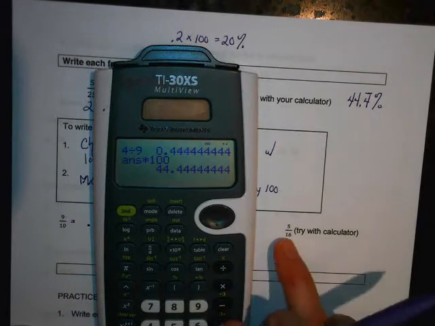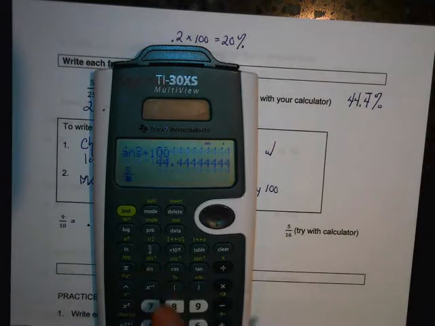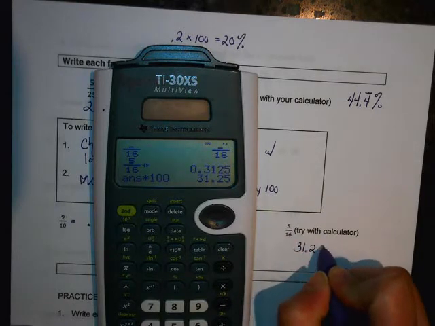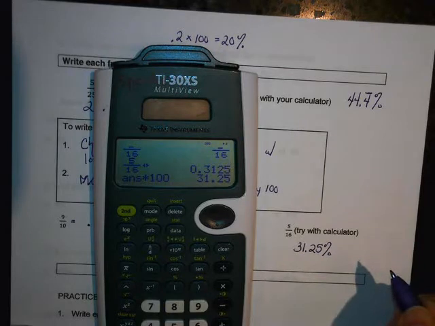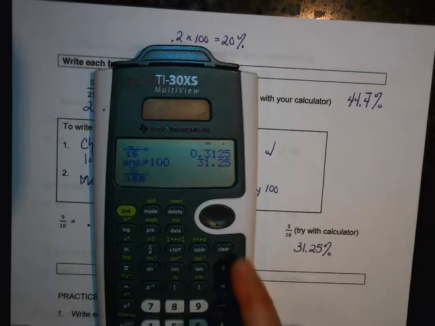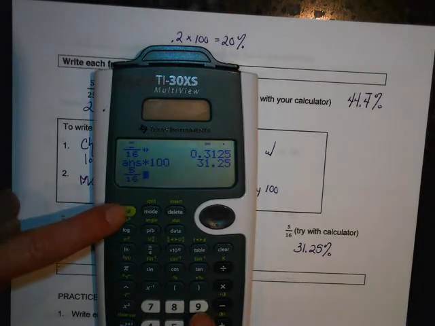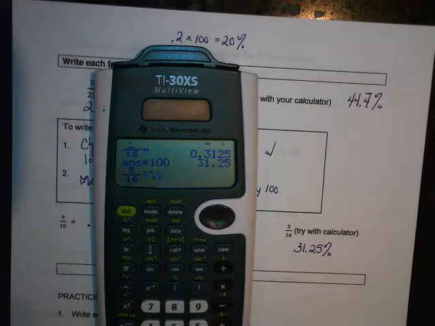All right, so try this with your calculator. So 6 over 15. If you want, you could just say, give me the decimal form and multiply by 100. So there's your 31.25%. Or you could say 5 over 16 and then the second set of parentheses says change to a percent, and there's your percent. So either way.